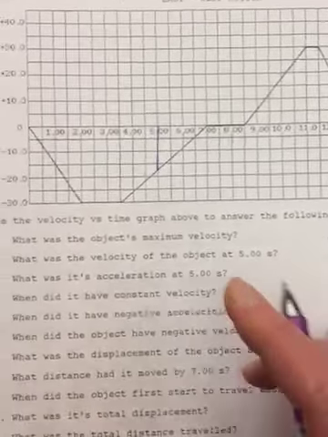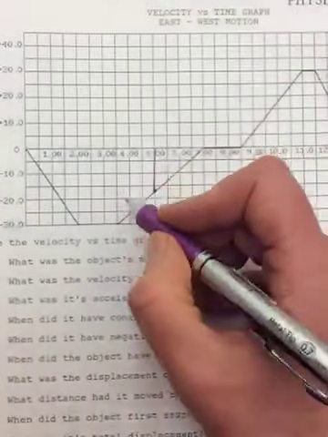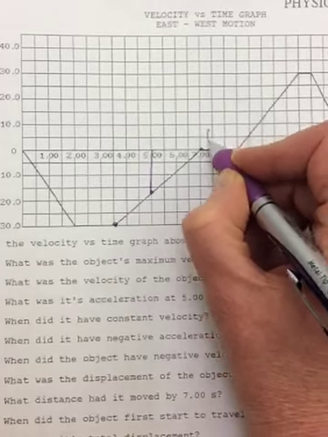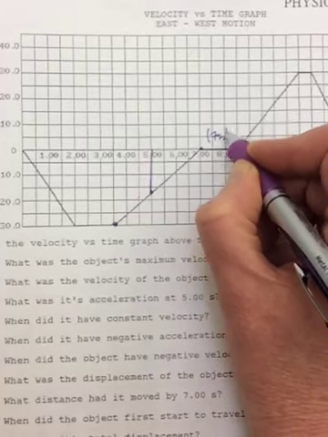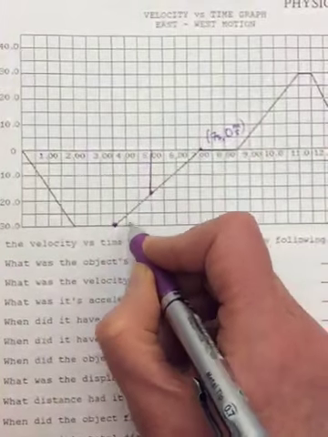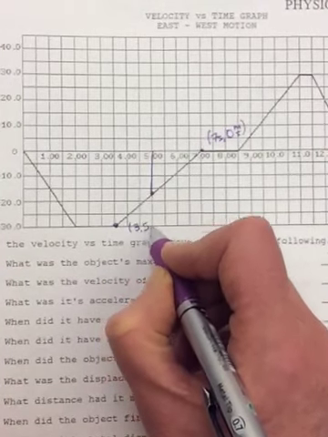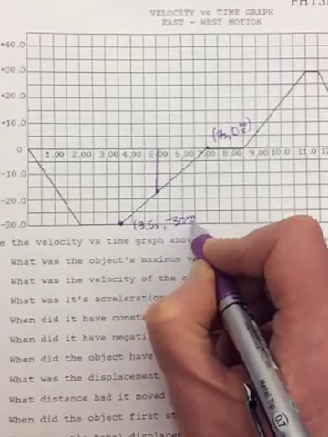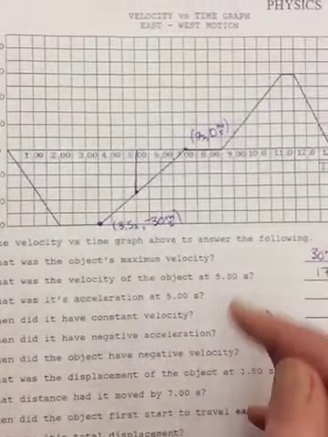Okay, what is the acceleration at the 5-second point? So again, this is the 5-second point. To find the acceleration on a velocity versus time graph, you have to find the slope. So pick 2 points. So I would pick the endpoints, 7 seconds and 0 meters per second, and 3.5 seconds and minus 30 meters per second. Okay, so then you do the slope.